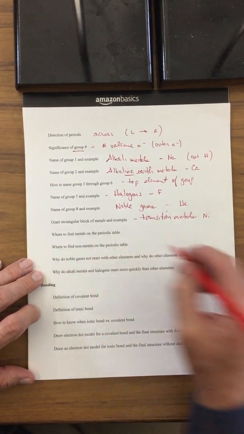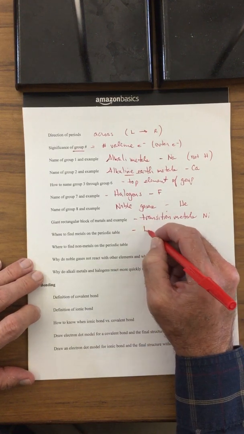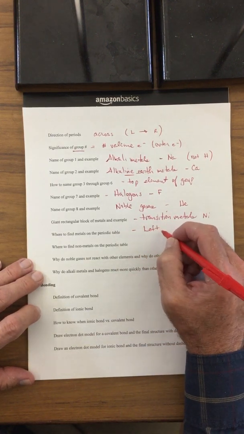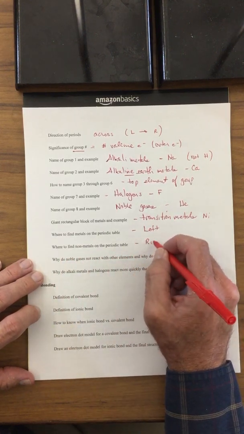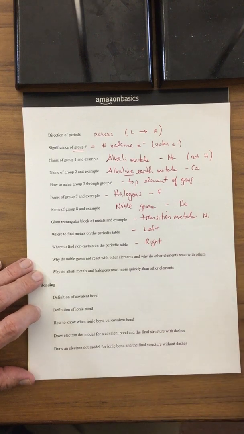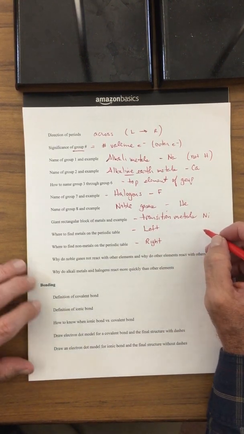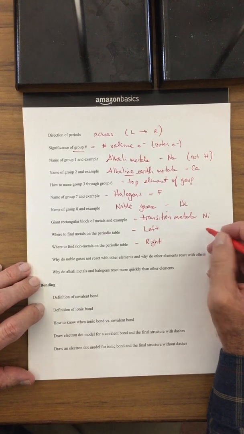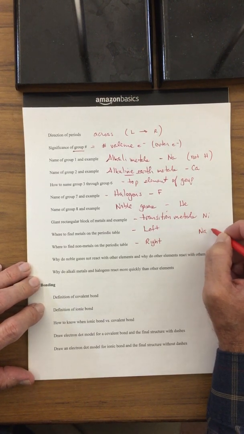Where to find metals on the periodic table? Are they on the left-hand side or the right-hand side? They are on the left-hand side. Where to find nonmetals? You find these guys on the right-hand side. Now take a look at table salt. Do you guys know what's the formula for table salt? It's sodium chloride. It is NaCl.